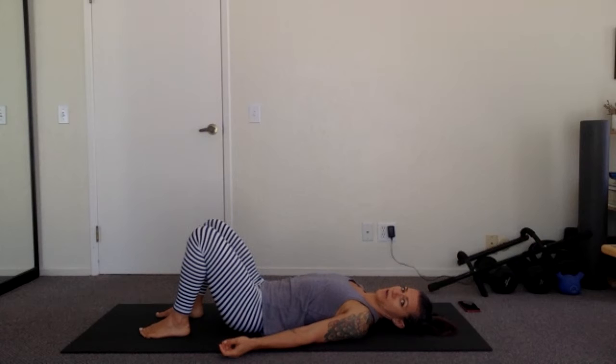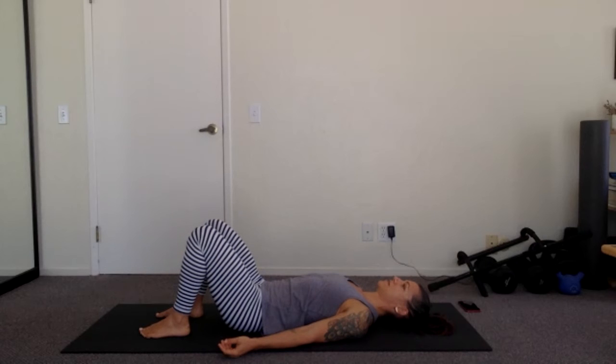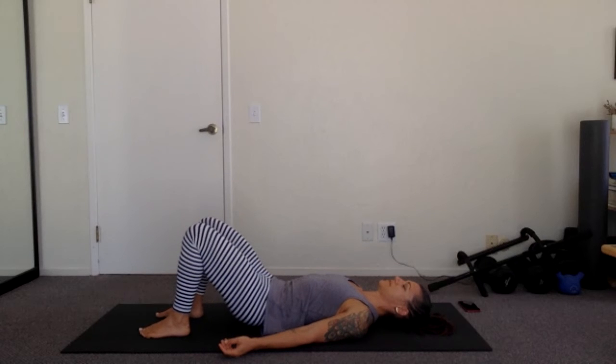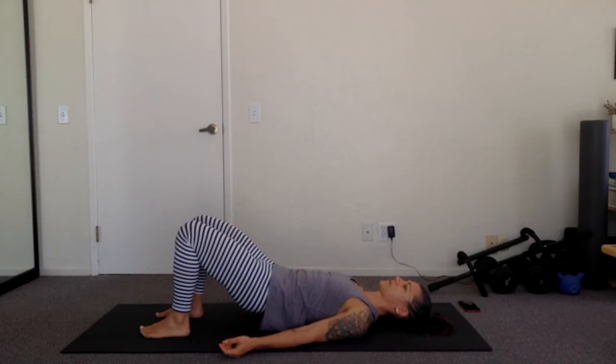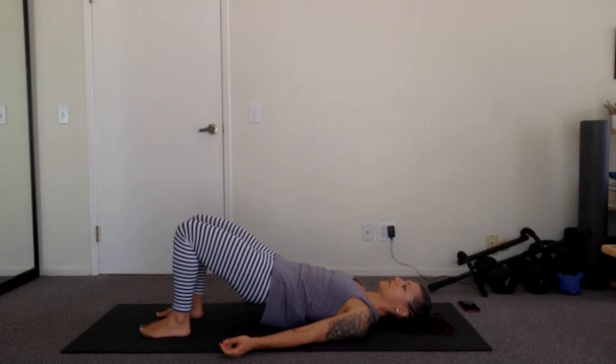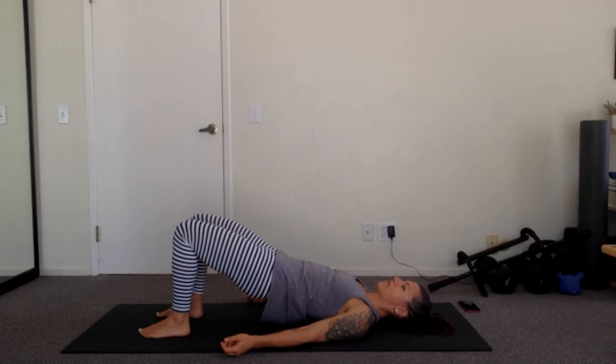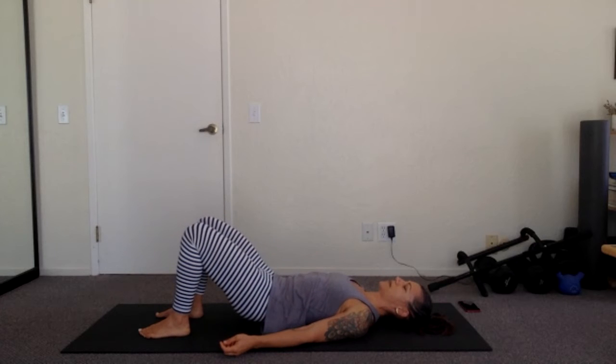You're gonna do it 1 more time. Tuck the tail under, peel the hips up to the ceiling. Keep the hips rising up as the ribs try to go down. And then you're gonna lower your spine all the way back down. Awesome job. You're gonna keep yourself here at the bottom.